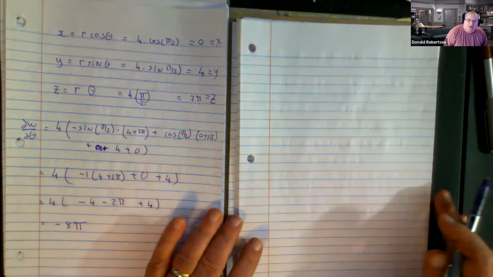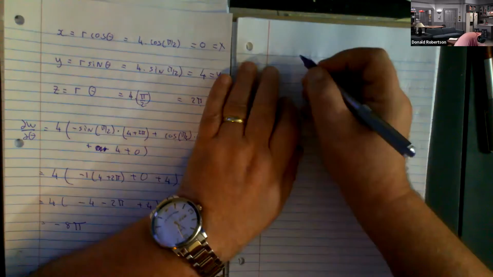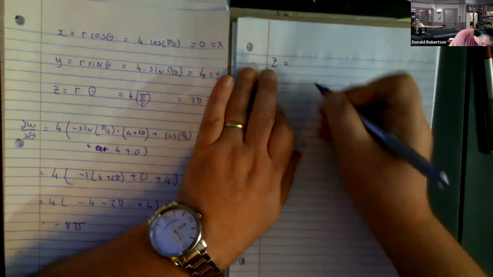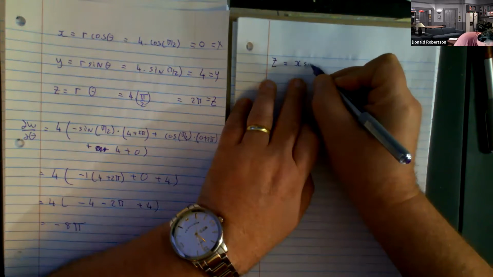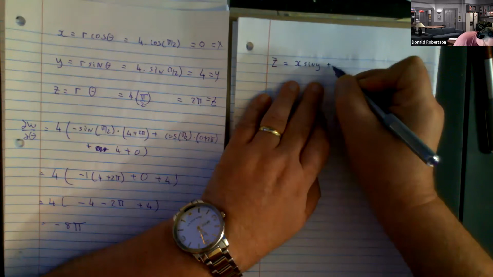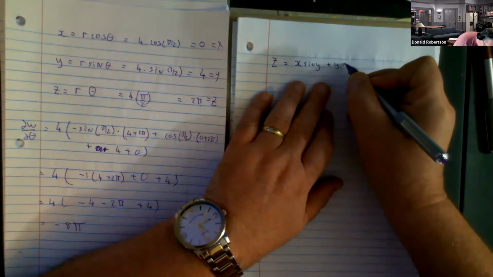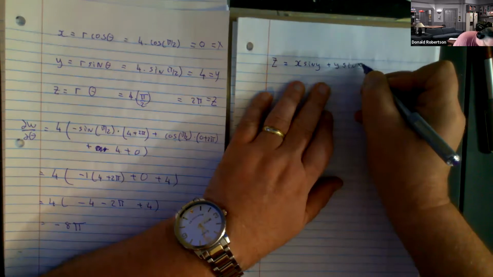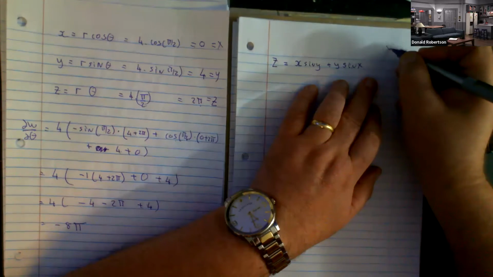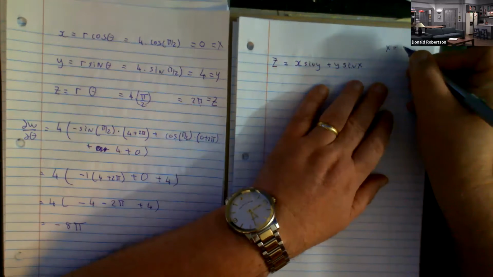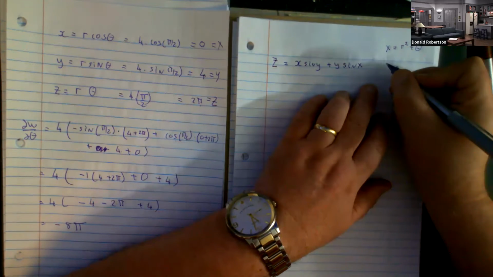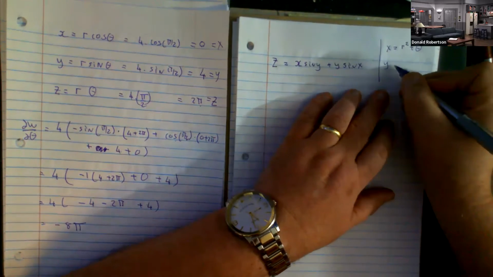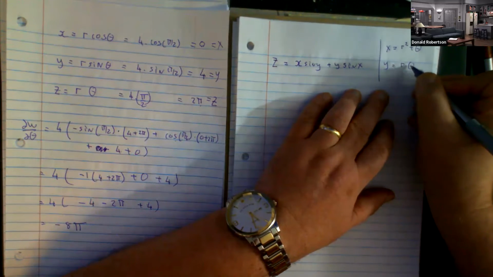Okay, you're going to get one from me. So I hope you're ready for this. z is equal to x sine y plus y sine x. And x is going to be r squared plus theta. And y is going to be r theta.